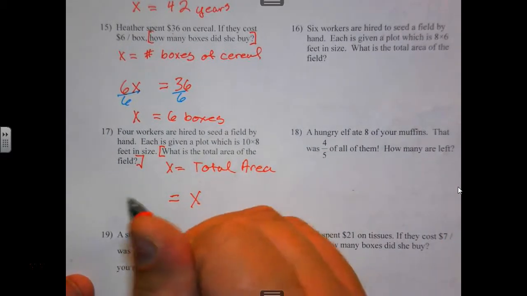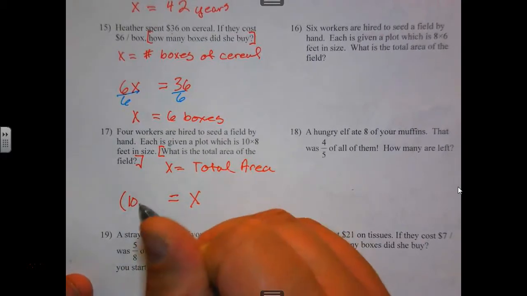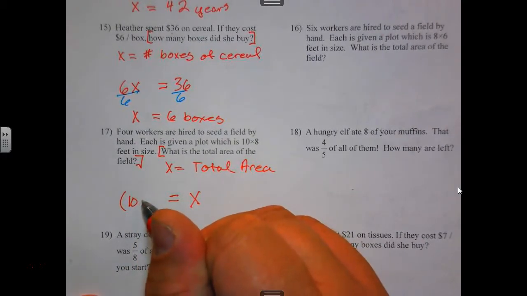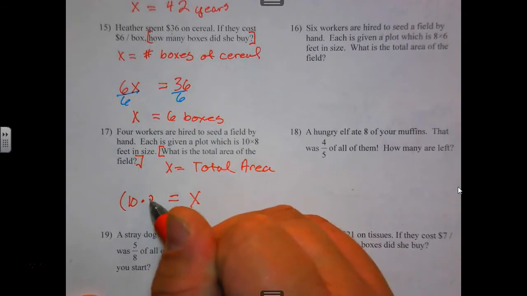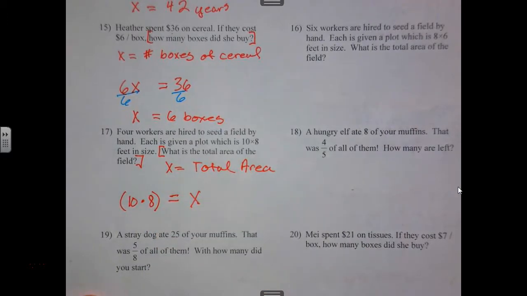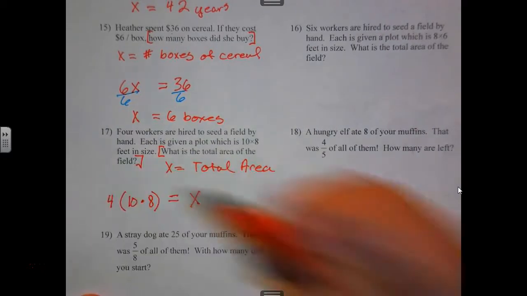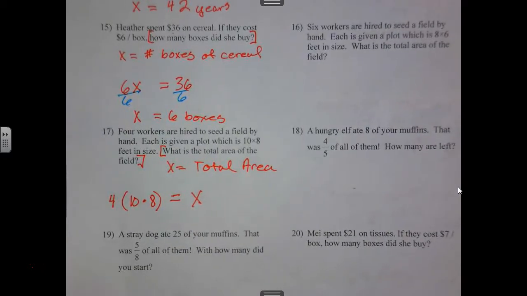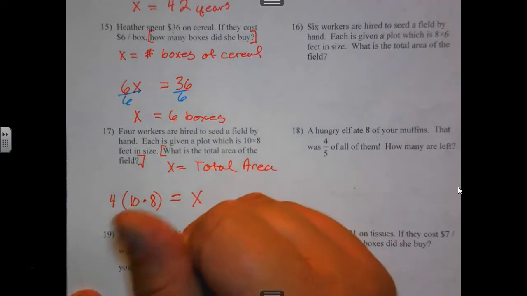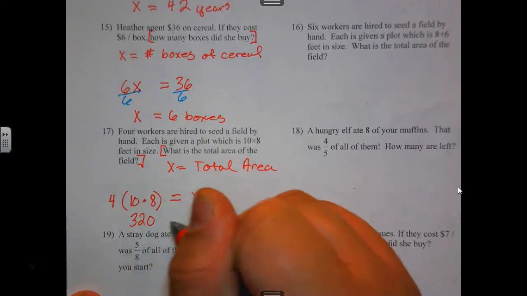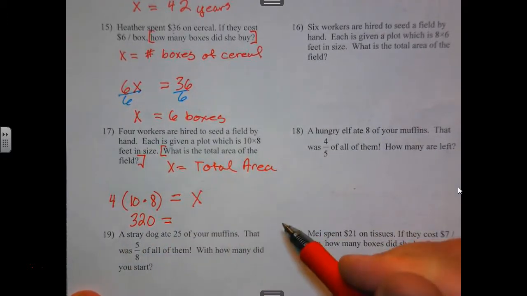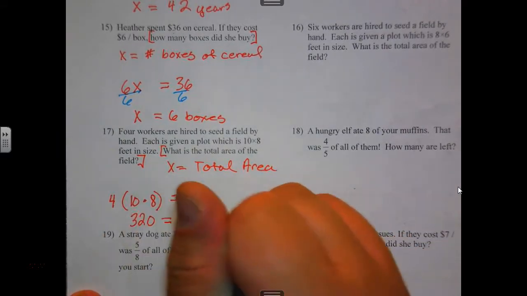Okay, we have a 10 by 8, so 10 feet by 8. Okay, that's the area of each field. How many fields do we have? Thank you. Okay, 10 times 8 is 80. 80 times 4 is 320, square feet, or they don't really say. Yeah, square feet.